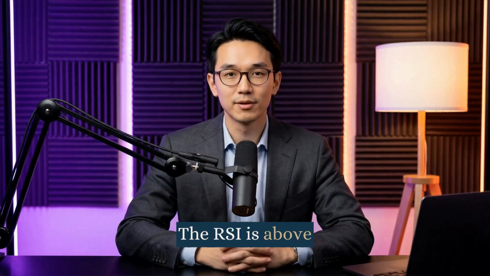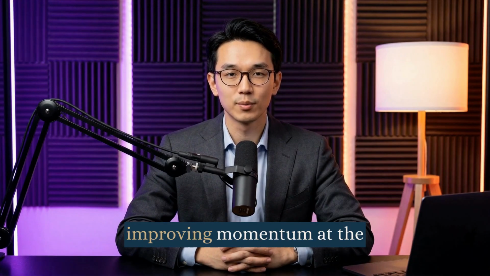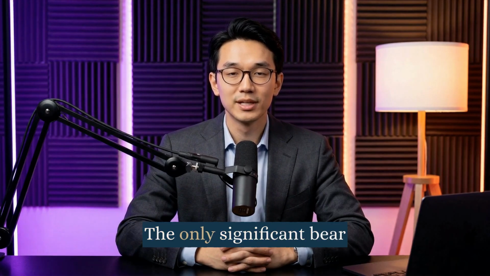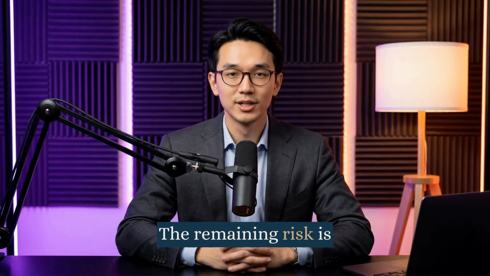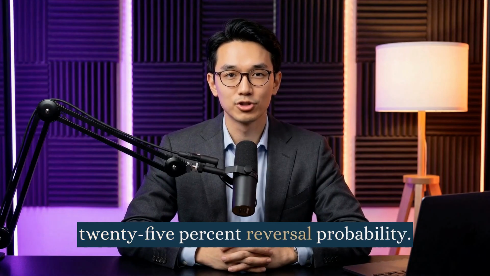The RSI is above 50. The MACD has crossed bullishly. Both of these confirm improving momentum at the decision point. The only significant bear signal is the EMA death cross, identified by FX.co, a lagging indicator that frequently triggers just as a decline is ending. The remaining risk is the one always present in symmetrical triangles, the 25% reversal probability.